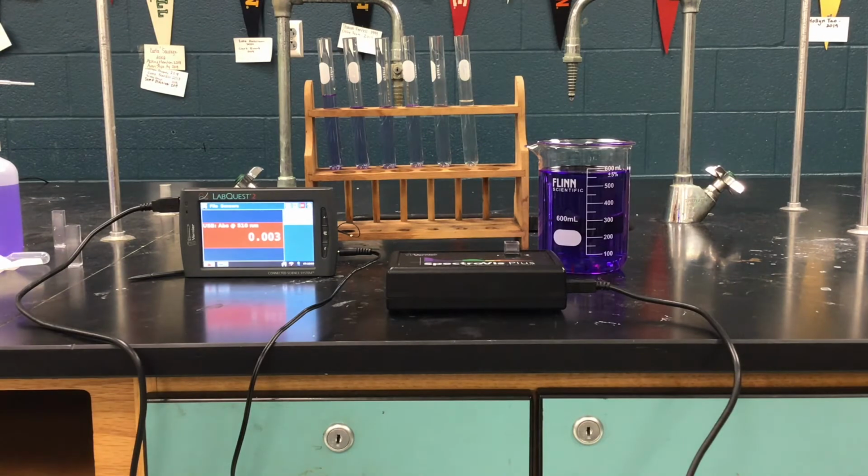Now I have placed our cuvette in the spectrometer, and the cuvette has the 0.0 micromolarity solution in it, or just straight distilled water. I'm going to zoom in on the LabQuest, and all we'll be seeing are the numbers as they come up as we change solutions.